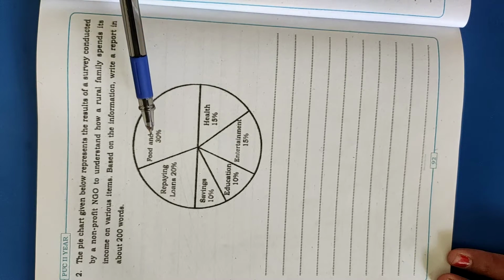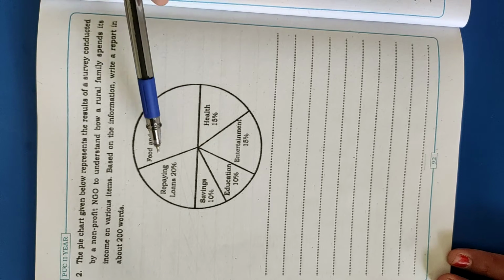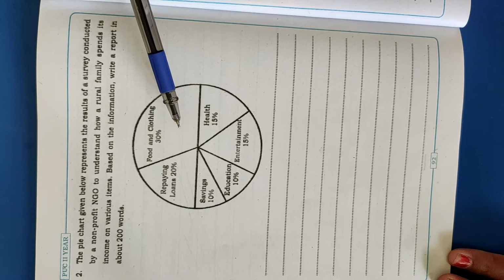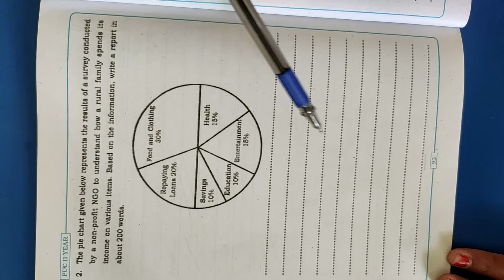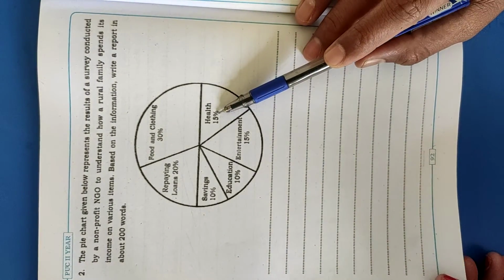Like this, some data is given in the pie chart, which you have to explain in your words. This is the example for a pie chart.